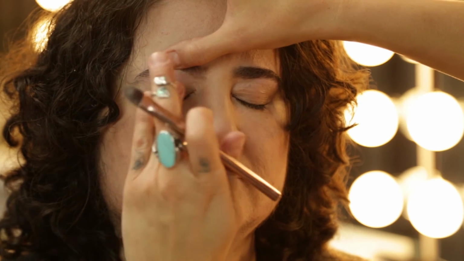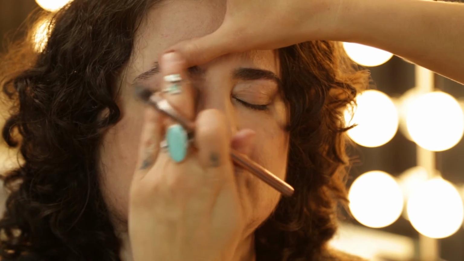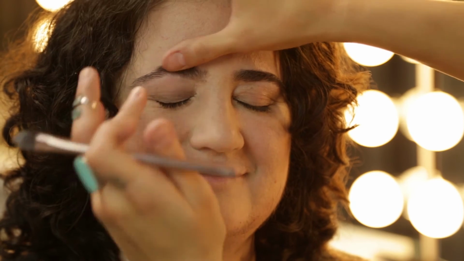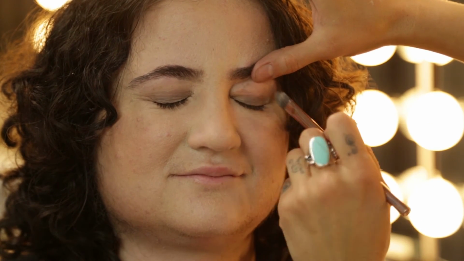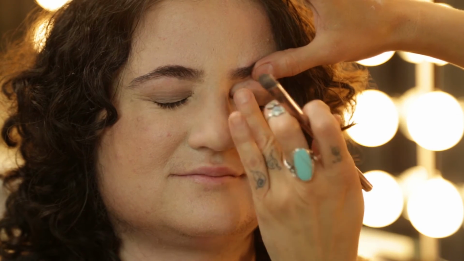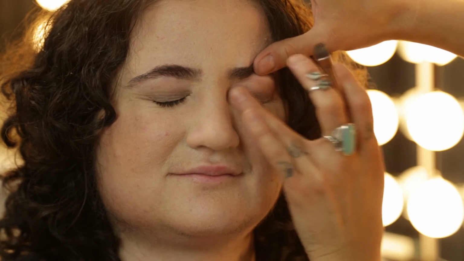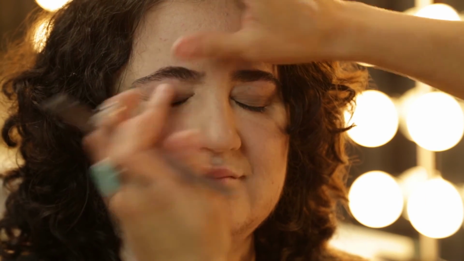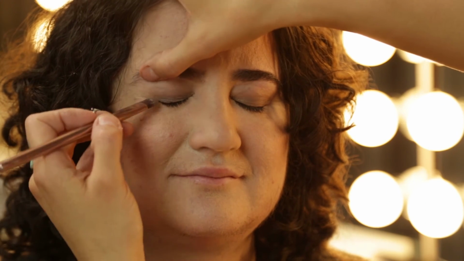Michelle has piercing light green eyes. They're almost like an Alaskan water teal. So I'm gonna use a very soft matte taupe. And I'm gonna put it at the base and bring it up. So it's graduated. It's darker at the lash line and then gets lighter as we move up.